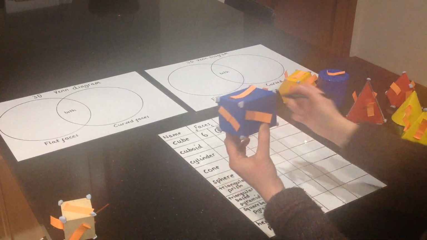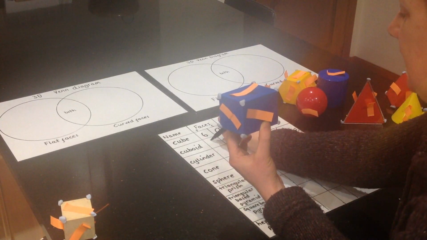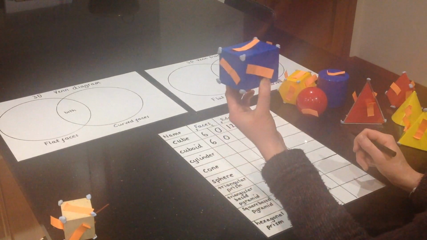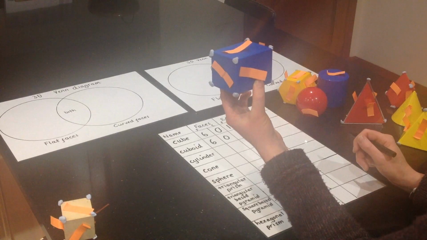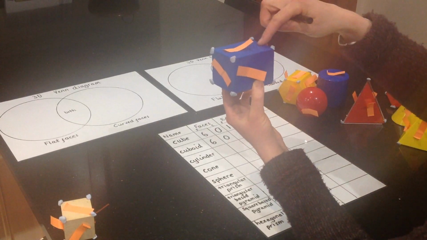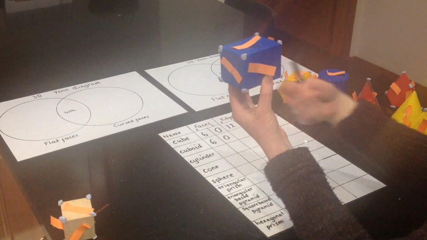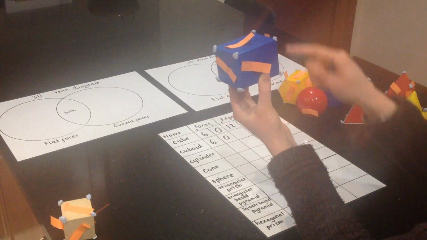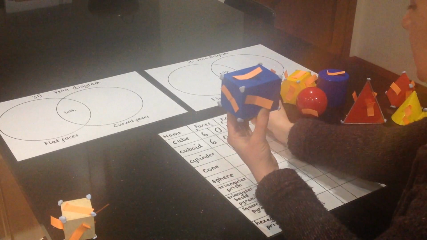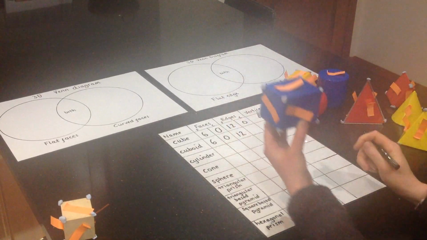So altogether that gives us 6 flat faces, no curved faces, and edges are exactly the same as our cube. We have 1, 2, 3, 4 at the top, 4 at the bottom and 4 down each side. Okay, so that gives us 12 altogether.